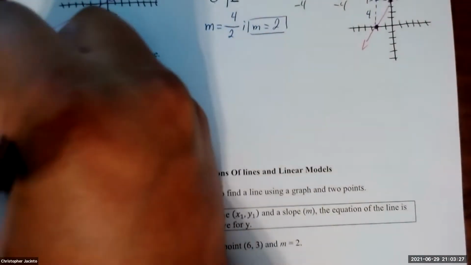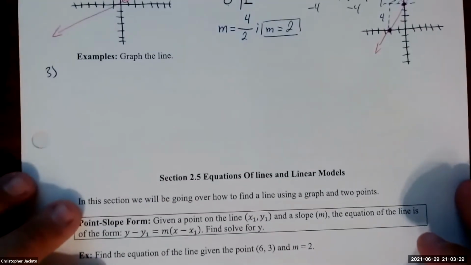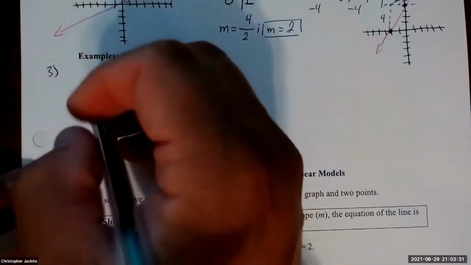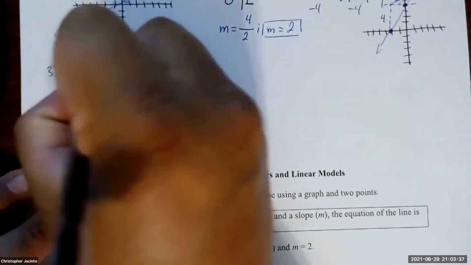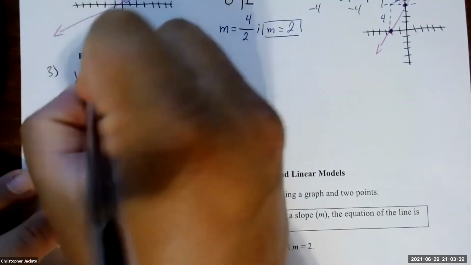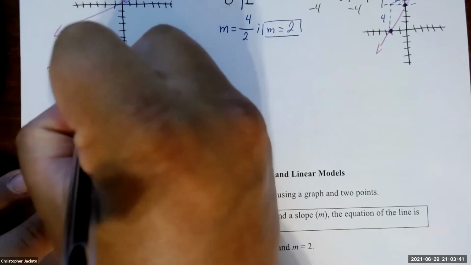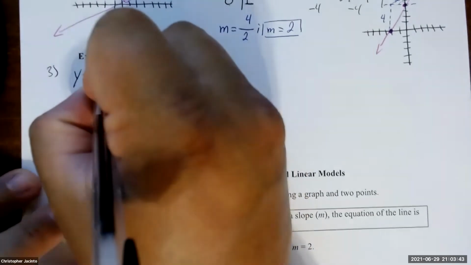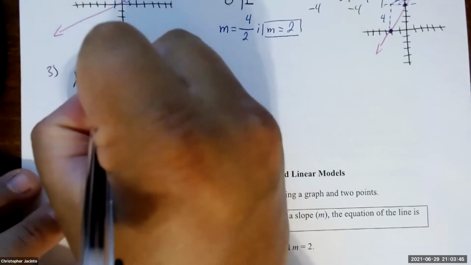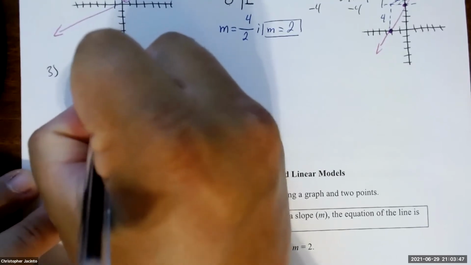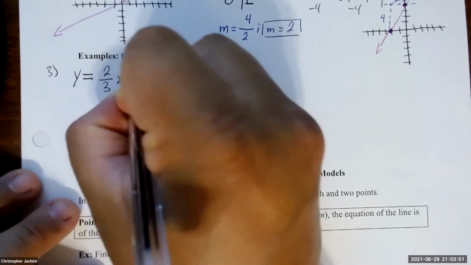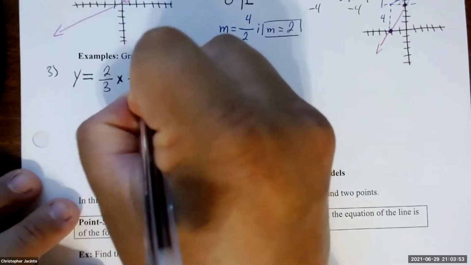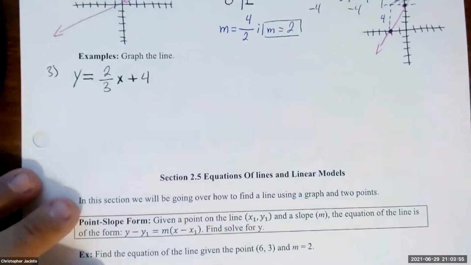All right. Example 3. So let's suppose we're given that.